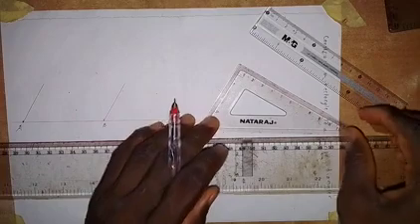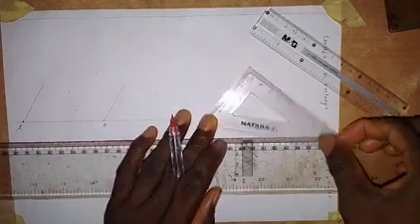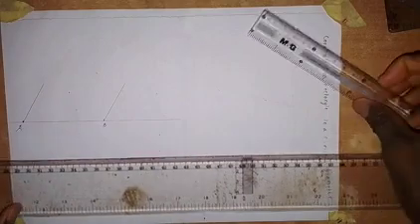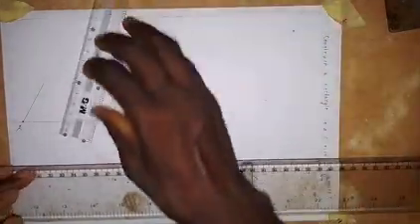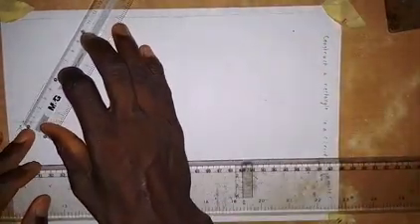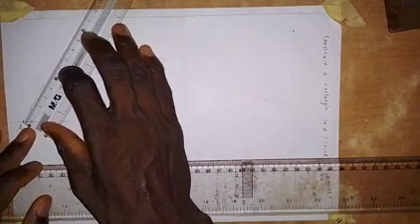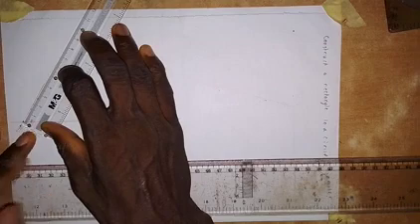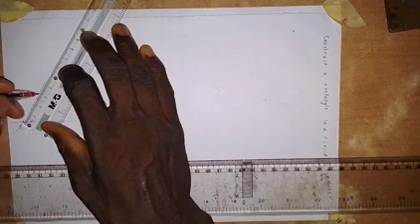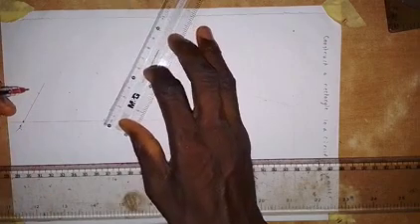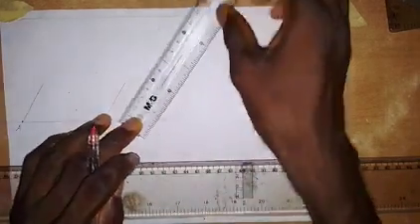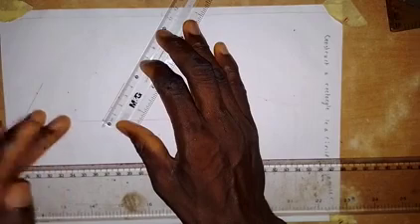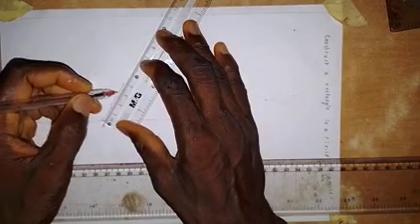Now let's take the height of the parallelogram. In this case, let me use the side. Let's take a measurement of 30 millimeters. From here, this is 30 millimeters. That is this side, and this side also will be 30 millimeters. This is also 30 millimeters.